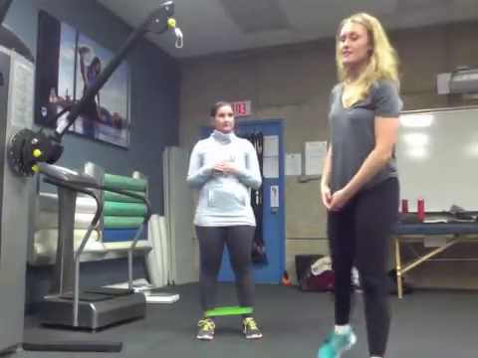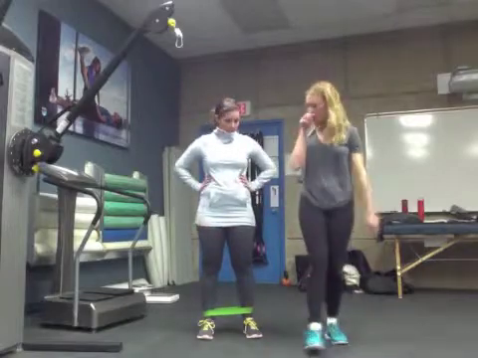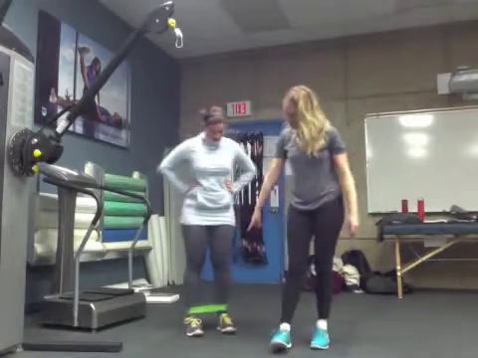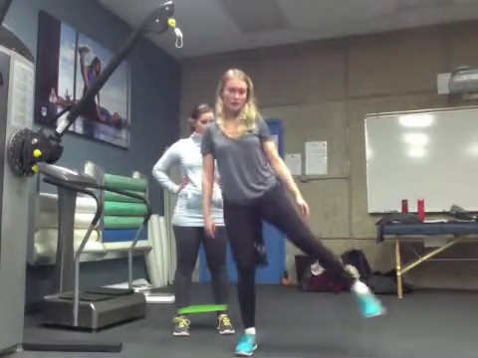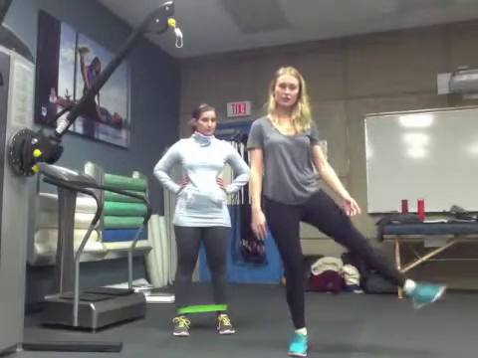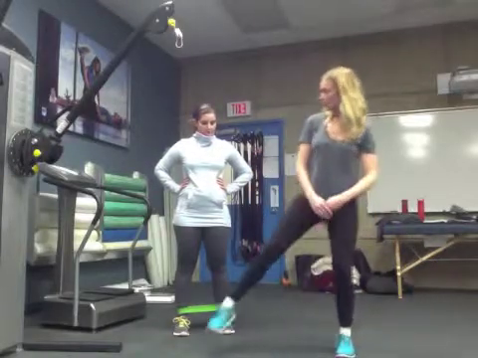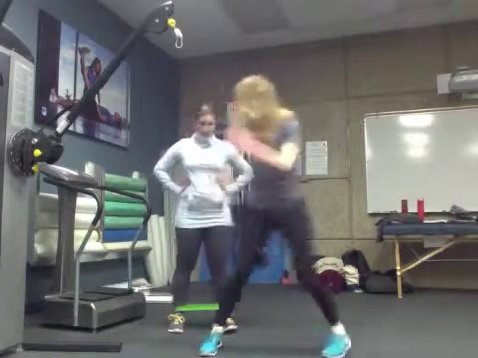Alright, so for this next phase, we're going to be doing isolation of the glute med. So Fallon, what you're going to do here is have a resistance band around your ankles. First of all, you're going to step out, and as soon as you land, you're going to externally rotate the hip, and then go back the other way, externally rotate the hip.